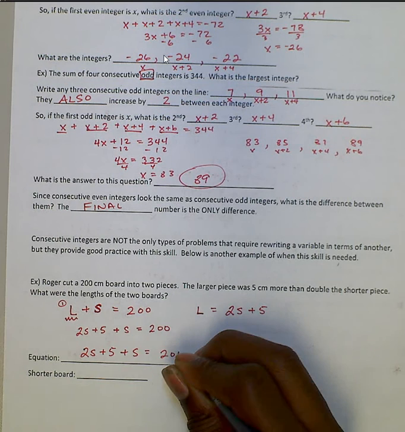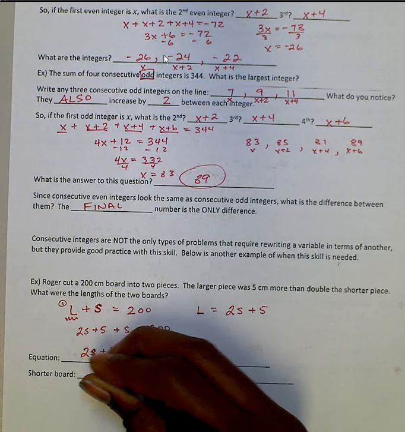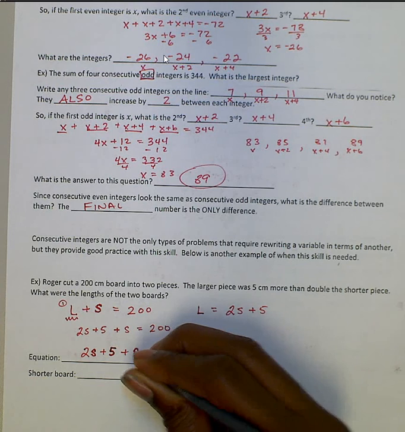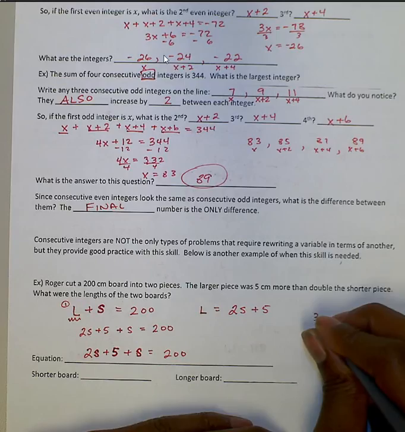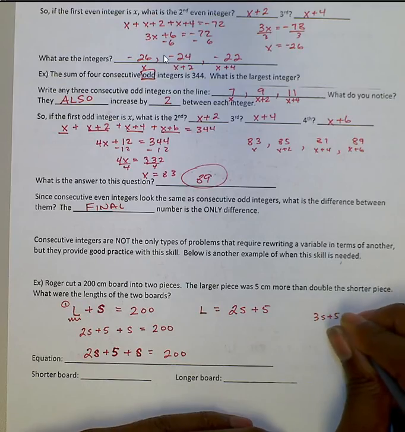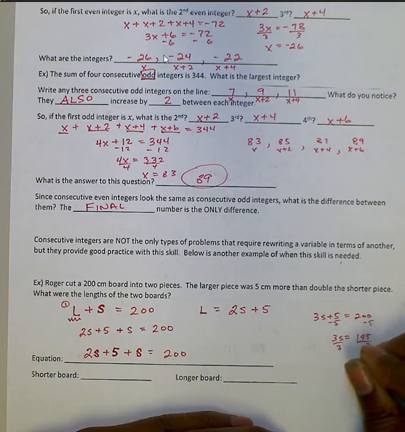Make sure your S's and 5's are different. Maybe S was not a very good variable, but I can tell the difference. Okay, so now as we solve this, we have 3S plus 5 equals 200. I subtract 5 from both sides. I have 3S equals 195. I divide by 3. I have S equals 85.